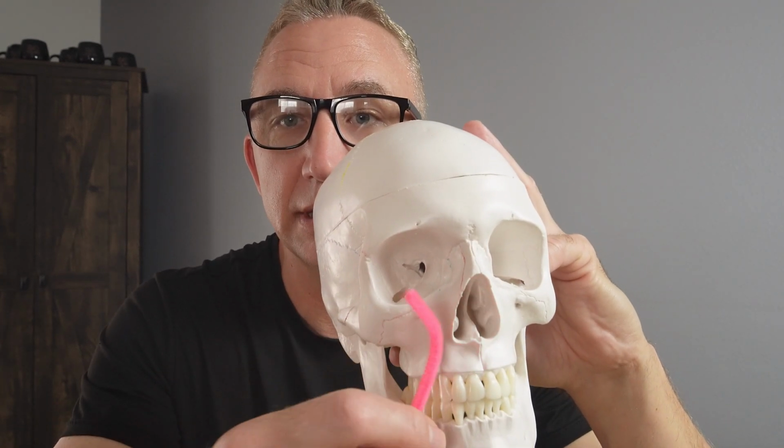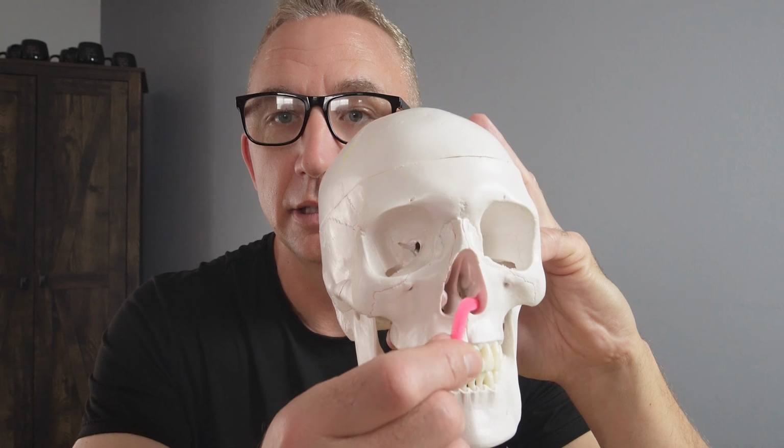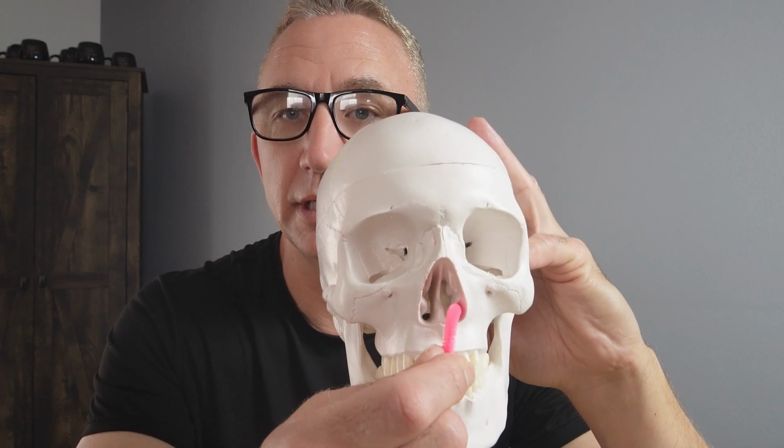The other thing we can see inside, which is its own separate bone, is the inferior nasal concha. So on either side, this fold just on the bottom here and here is inferior nasal concha. And so we also have middle and superior that are part of the ethmoid bone.